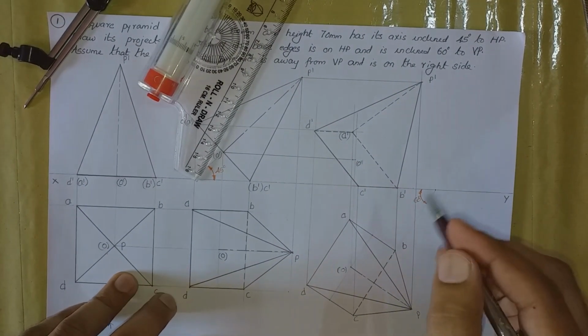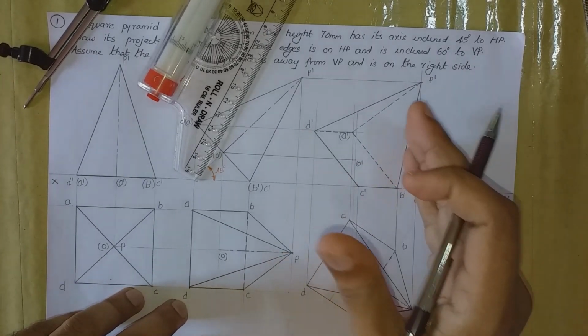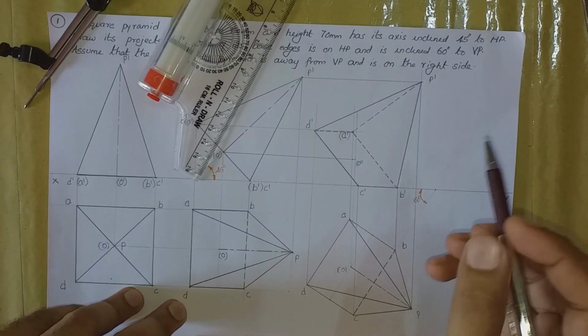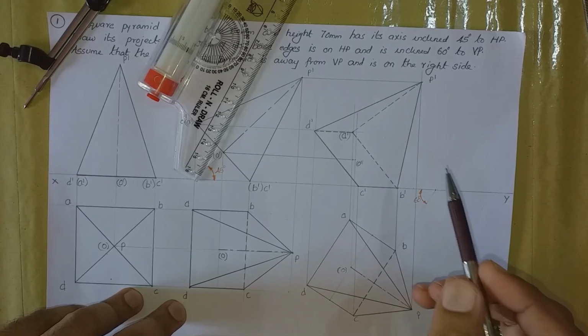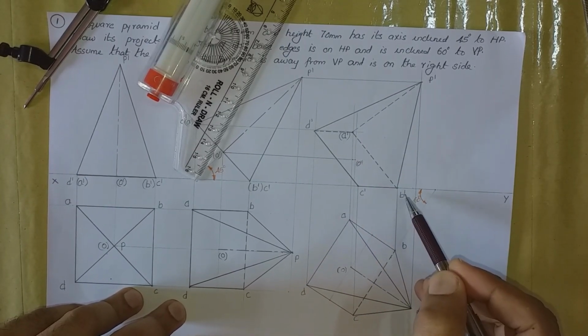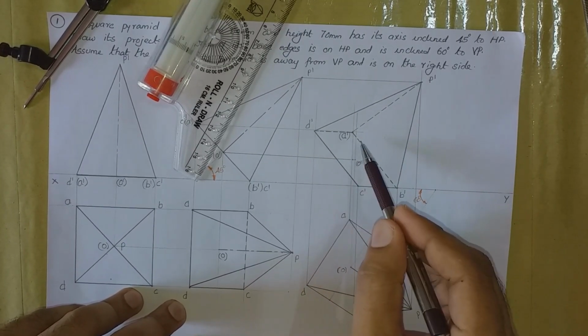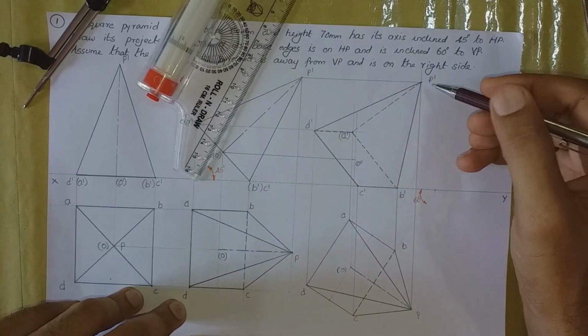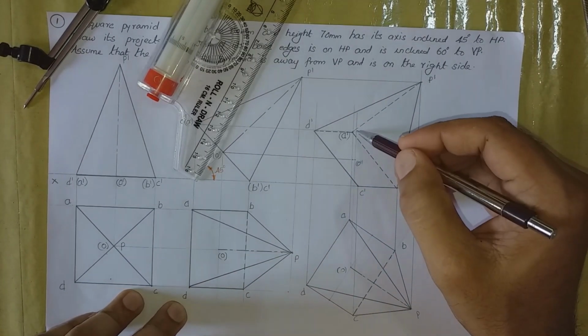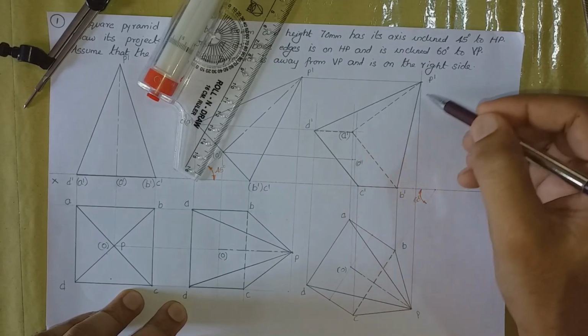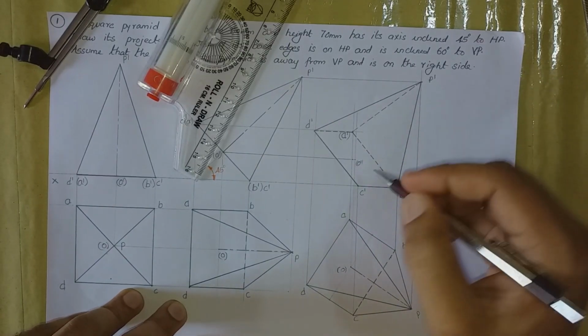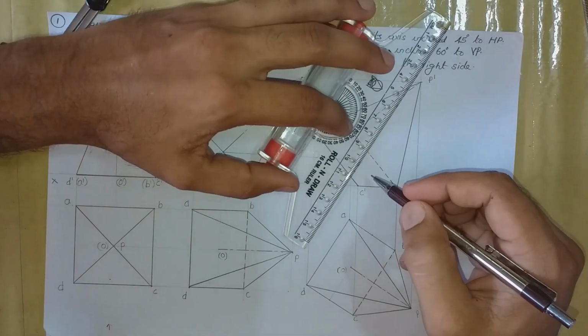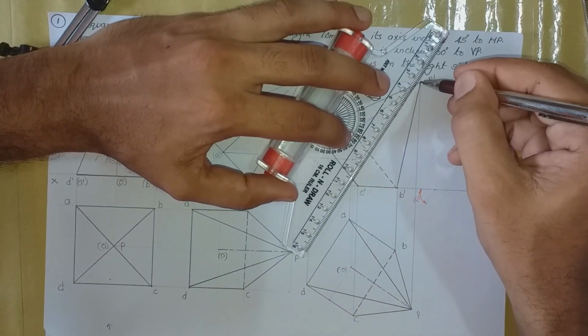Now we shall check whether we have drawn all the base edges and slanting edges in the front view. So let us check the base edges first. AB is here, BC, CD and DA. We have drawn all the base edges in the front view. Now let us check the slanting edges. PA, we have already drawn it. PB is here. PC, we have not drawn PC. So what about the visibility of PC?